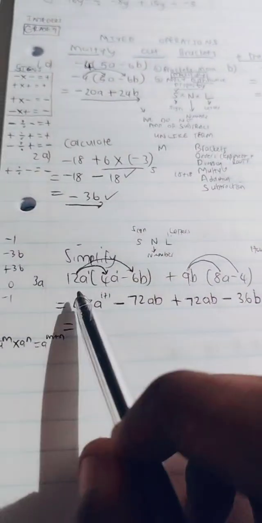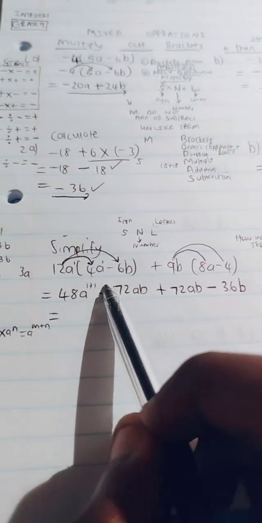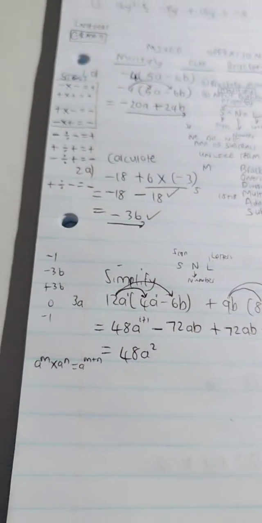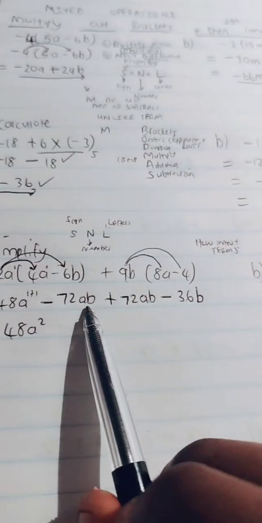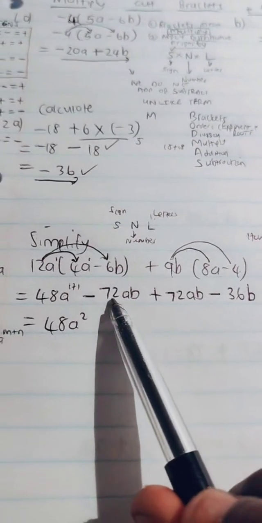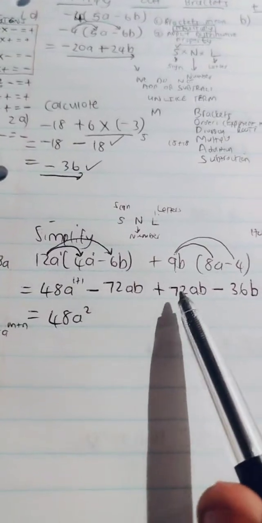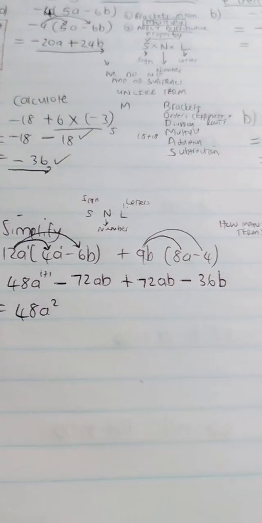Okay. Now, remember that 4 times 12 is 48, and 1 plus 1 is 2, so 48a squared minus, now, negative 72ab plus 72ab.